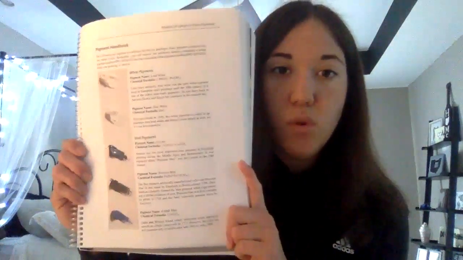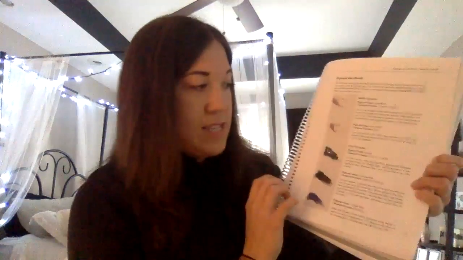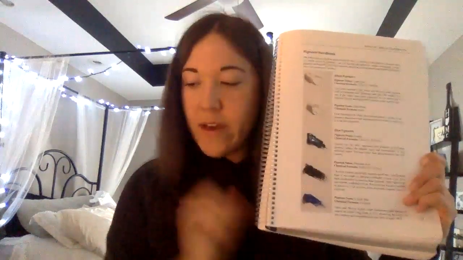One thing to pay attention to is that these are the only options for your unknowns. In your white unknown, it's either going to be lead or zinc. And then your blue, it's either going to be copper, iron, or cobalt. So don't get confused. Those are the only choices you have.